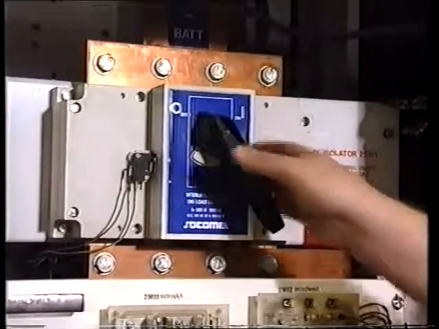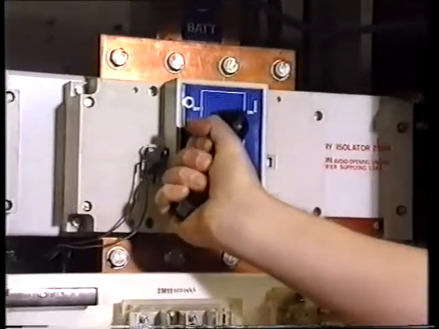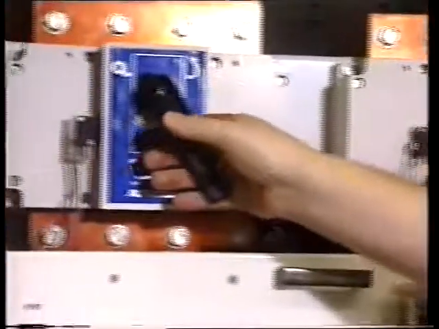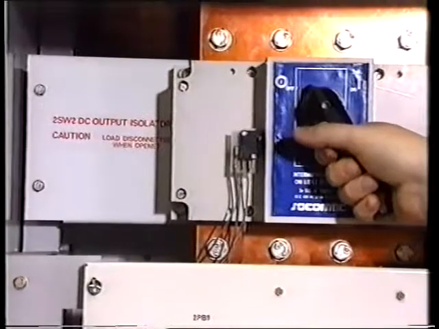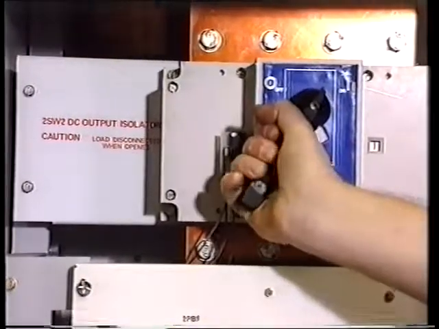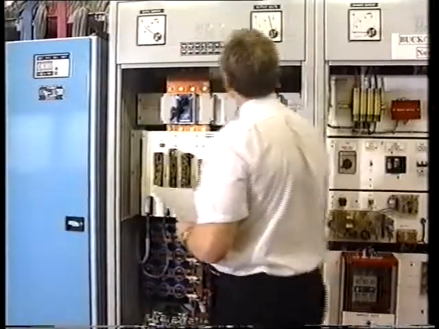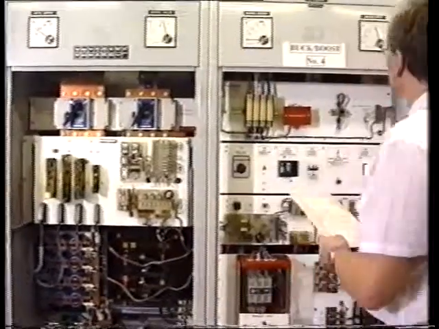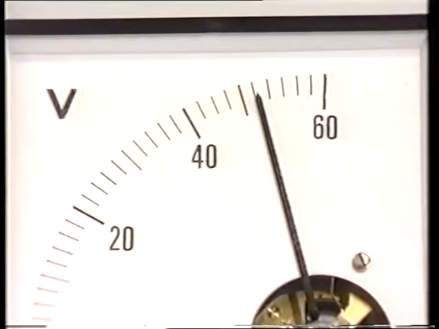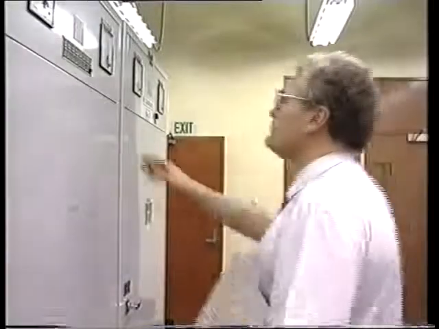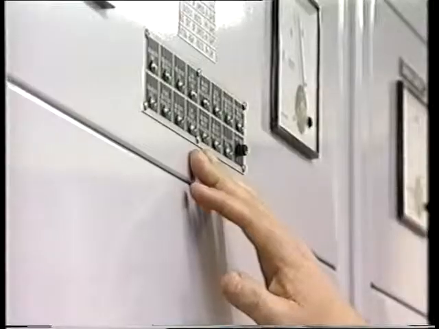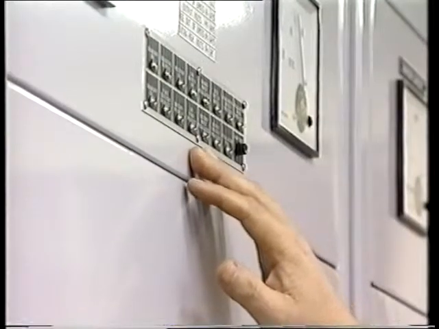Step 5. Switch on the battery isolator 2SW1. Step 6. Switch on the DC output isolator 2SW2. The buck boost power supply should now supply current at the normal output voltage of 49.5 volts. Check that it is load sharing with the other buck boost power supplies and only the 4 green indicators are on.